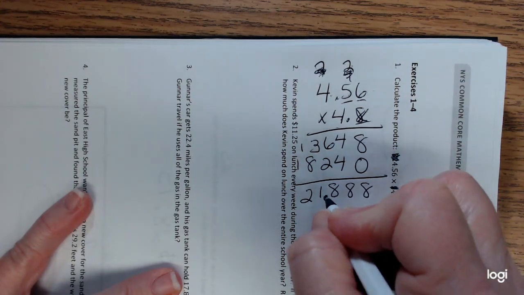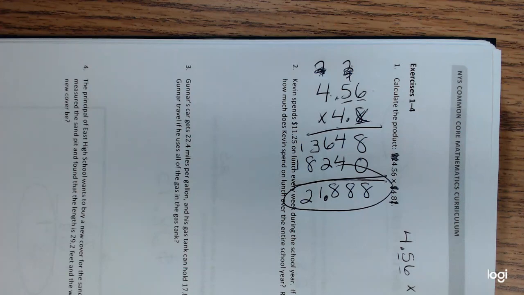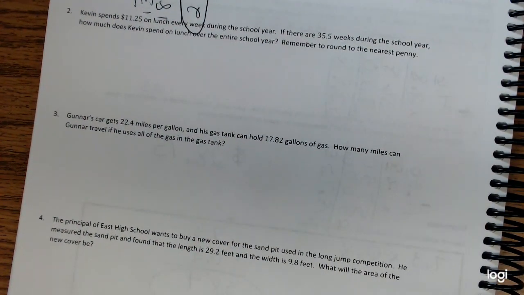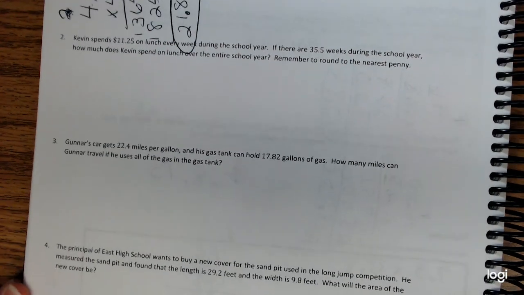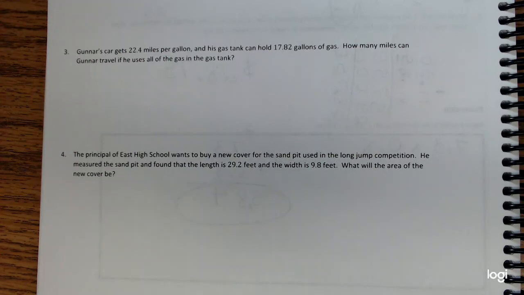So I'm going to put my decimal right here and circle my final answer. All right, so we're going to go back this direction, and to kind of save time from doing these humongously long multiplication problems, I'm going to ask you to go ahead and move down to problem number 4 for me. So if you guys could go down to problem number 4.